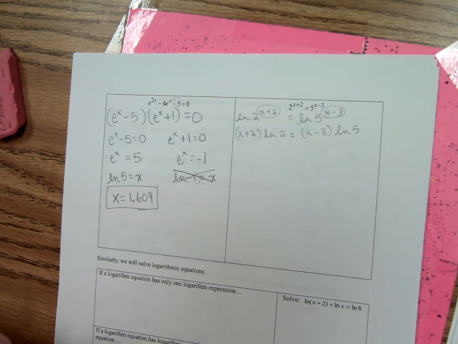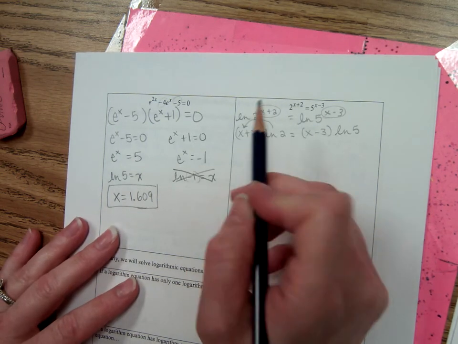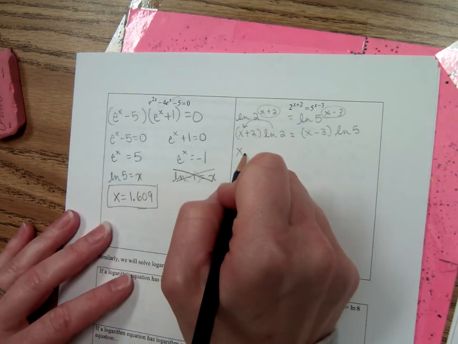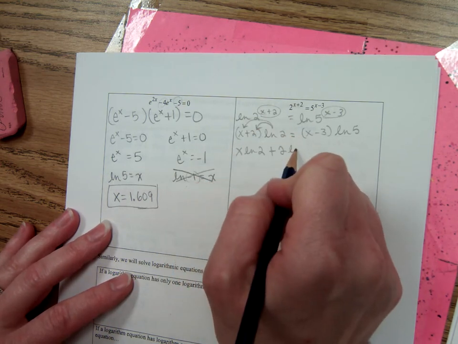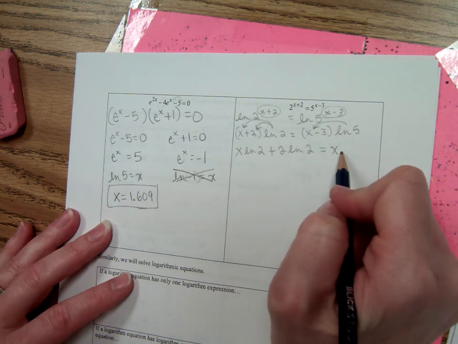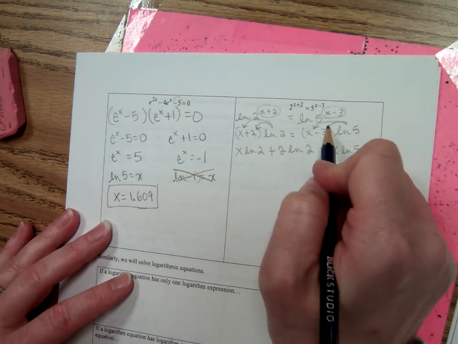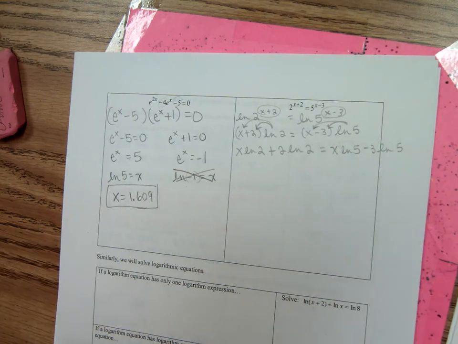So I don't know if you know this, but you can do distributive property with logarithms. That's x natural log 2 plus 2 natural log 2 equals x natural log 5 minus 3 natural log 5. That was just distributive property.